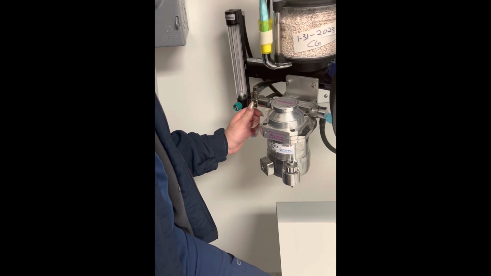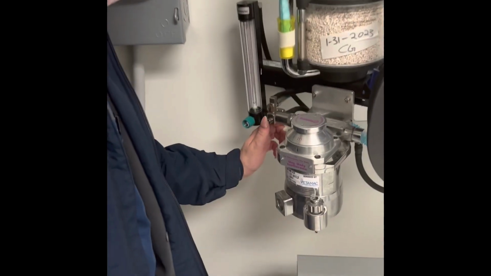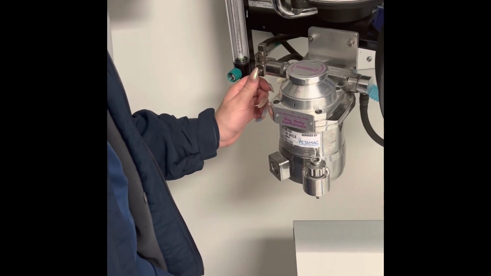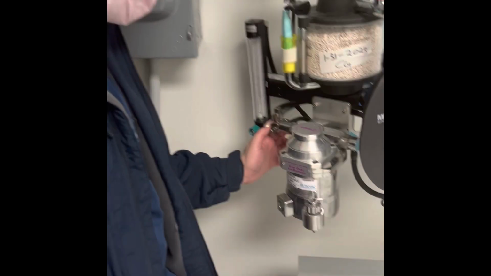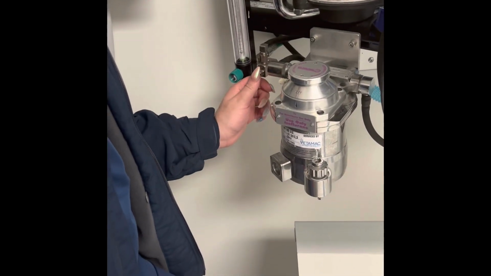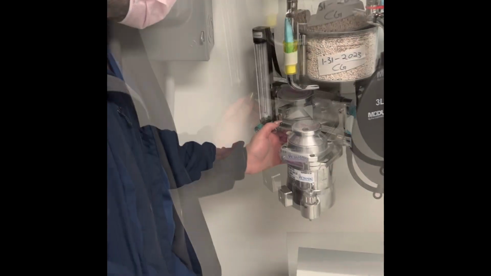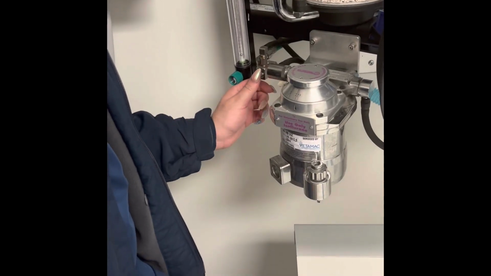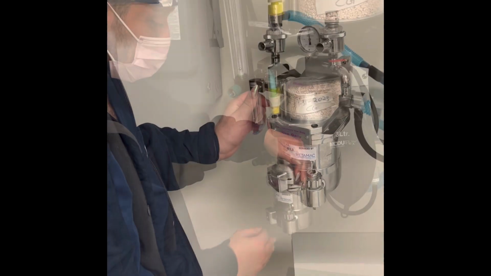The oxygen flush valve, for instance in an emergency situation, can deliver large amounts of fresh oxygen. It will completely bypass the vaporizer, so therefore no isoflurane or gas anesthetic will be delivered to your patient.